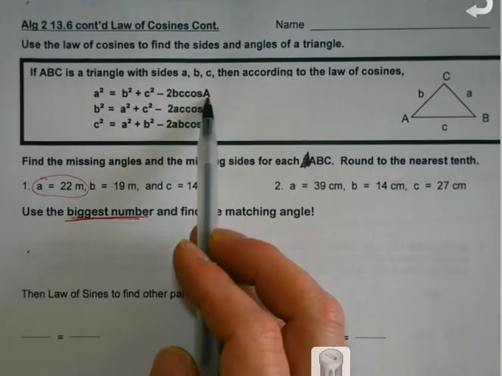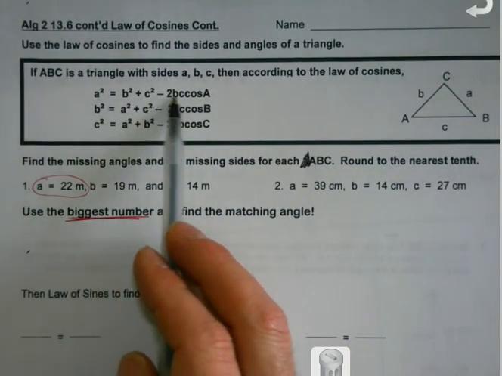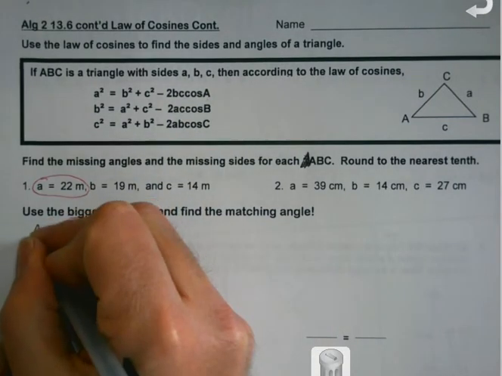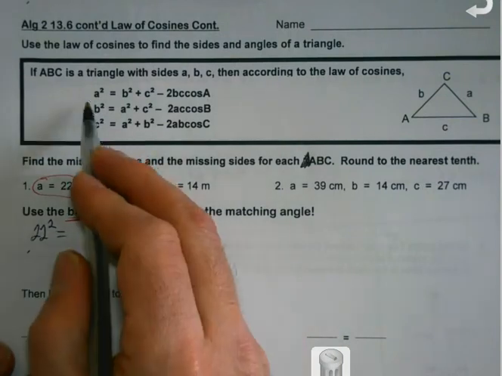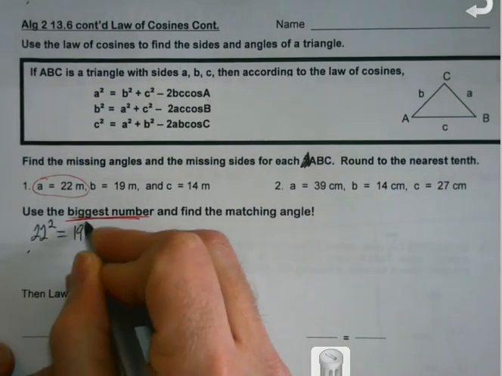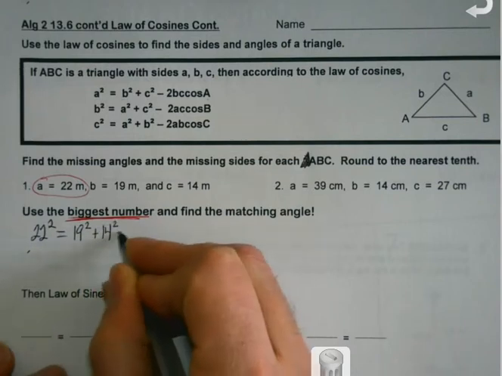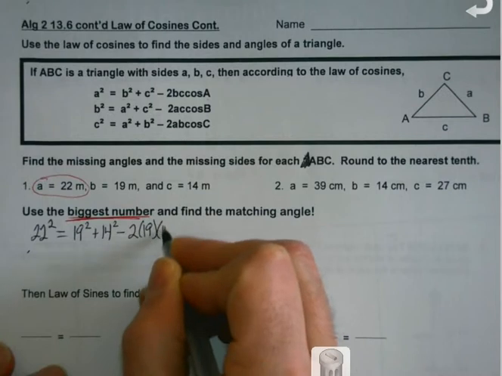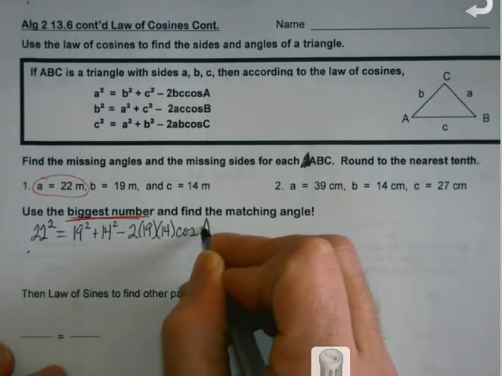So you're like, well, wait a minute. I don't know the angle anymore. That's true. So we're going to fill in all the other numbers except this angle A that we're going to find. So we've got A squared equals, because we're just going to follow this top one right along, B squared plus C squared minus 2BC times the cosine of A.